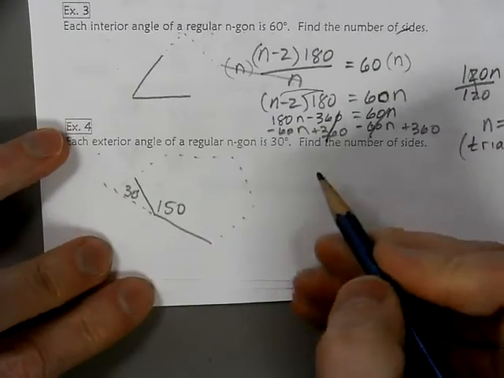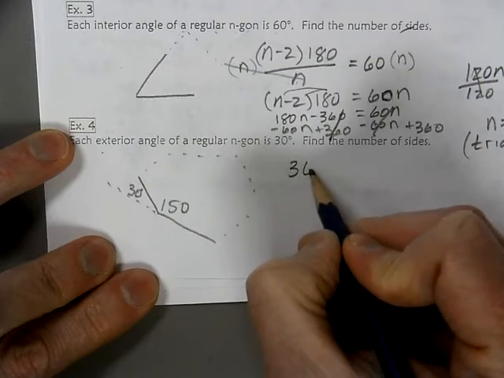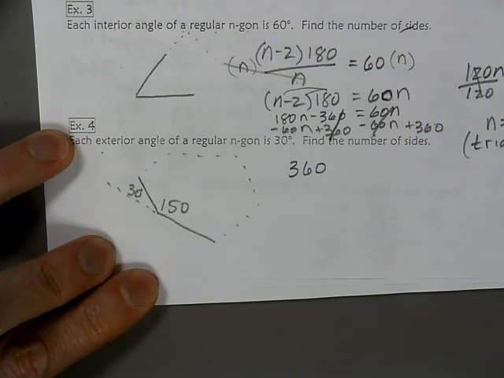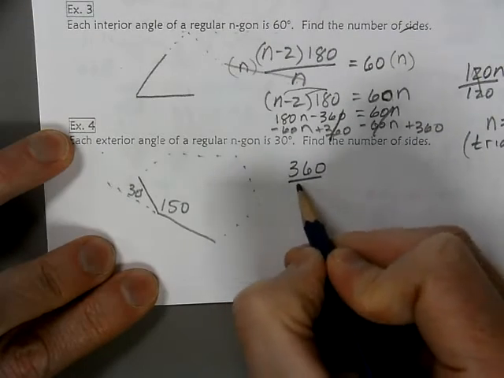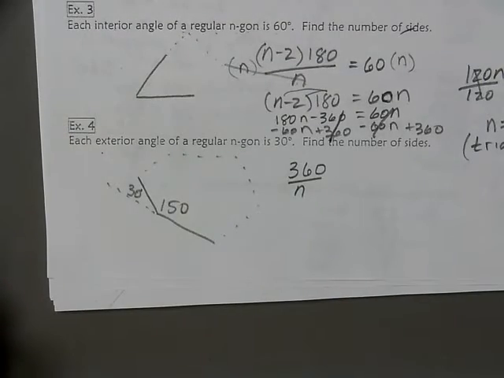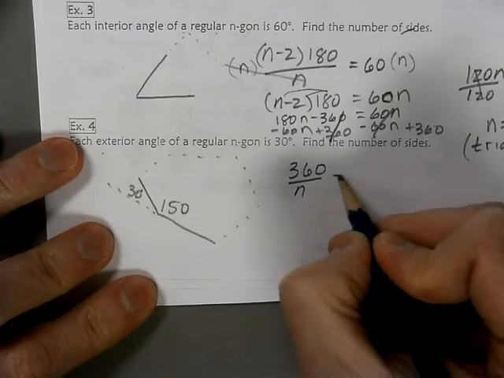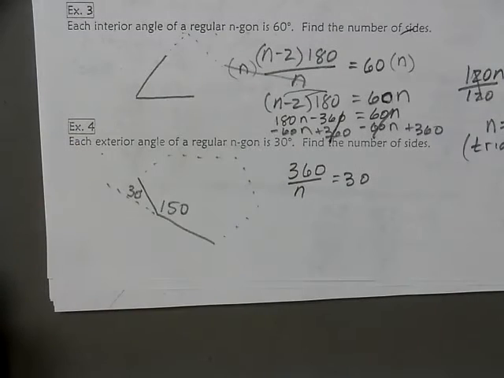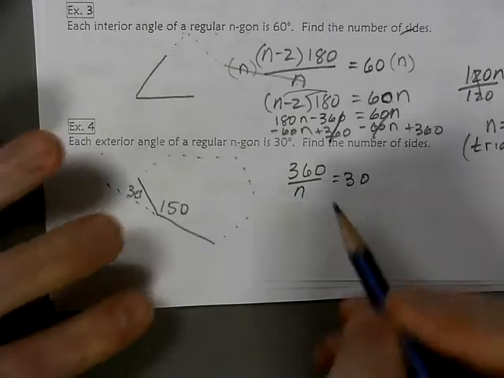Okay? So one way we could do this is to take the formula for each exterior angle and set that equal to 30, because we want each exterior angle to be 30 degrees.